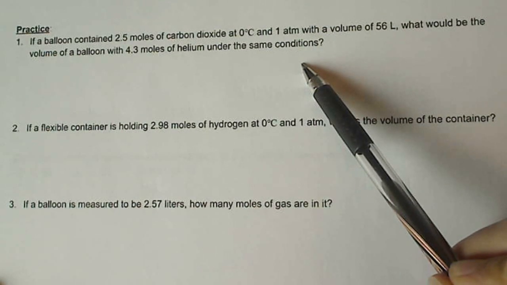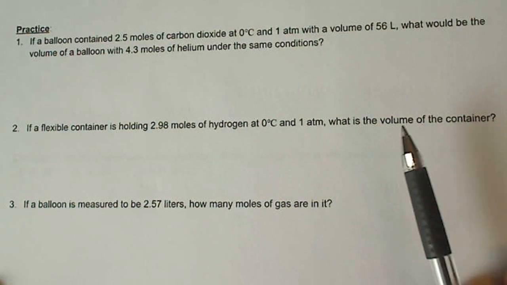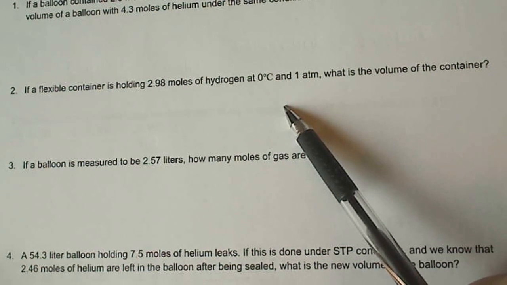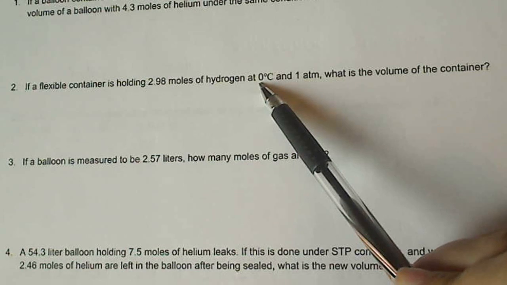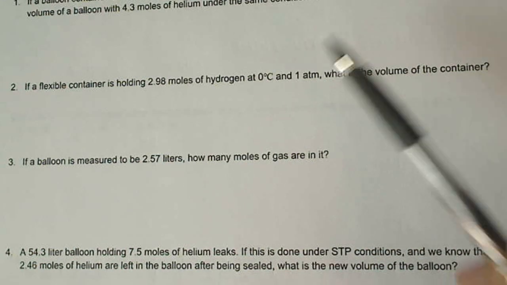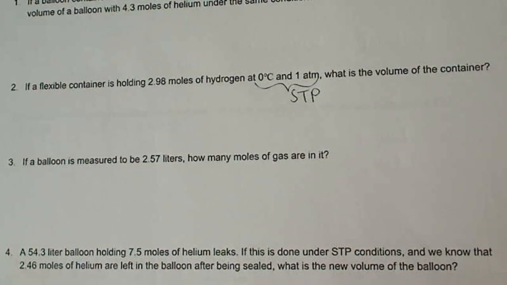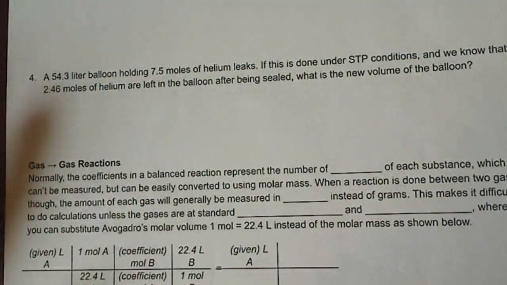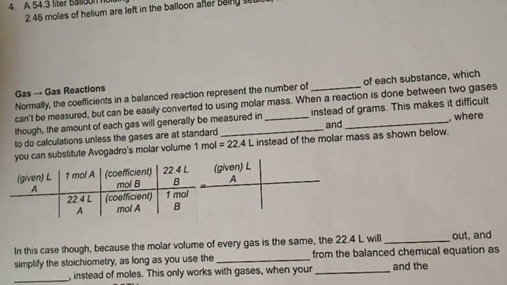Here, you're going to use Avogadro's principle to get from moles to liters. Here, you guys are going to use the ideal gas law, or you could also use Avogadro's principle as well, because 0 degrees Celsius and 1 atmosphere is standard temperature and pressure. So because these are at STP, you can use Avogadro's law there. Okay, same thing with number 3 and number 4 as well. Okay, so use those to solve for the first 4 on page 9.